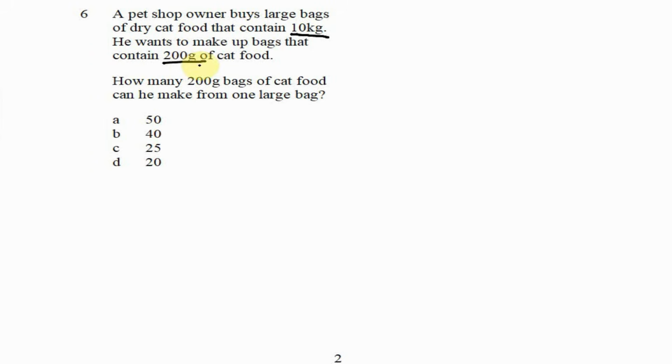All right. Then we can always determine how many 200 grams of cat food we can actually get from the 10 kilograms. So what we're going to do here is convert the 10 kilograms to grams, and again you could also convert the 200 grams to kilograms as well. Once the units are the same, that's all we need to make it work.